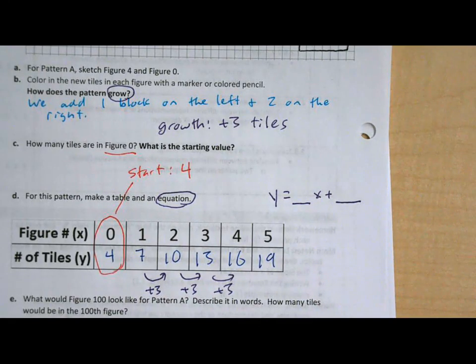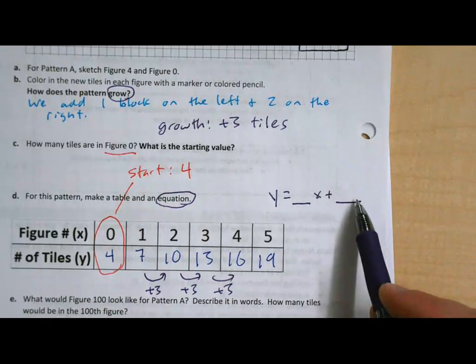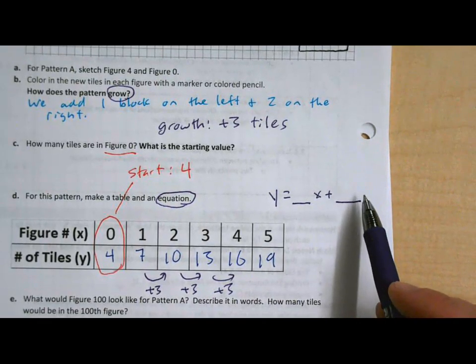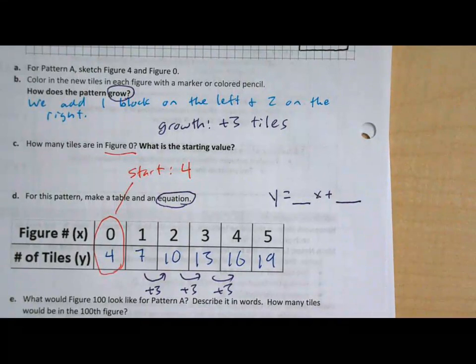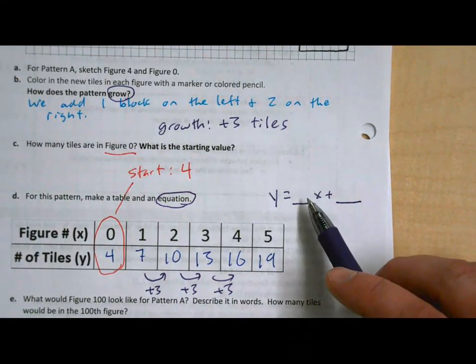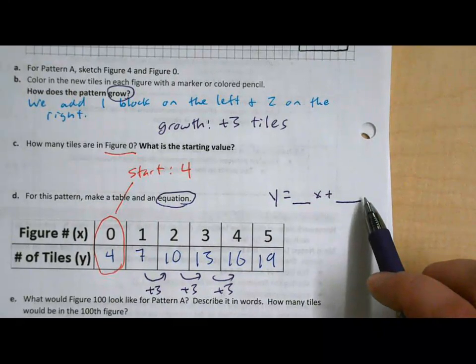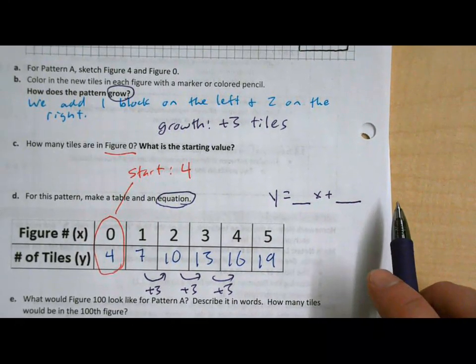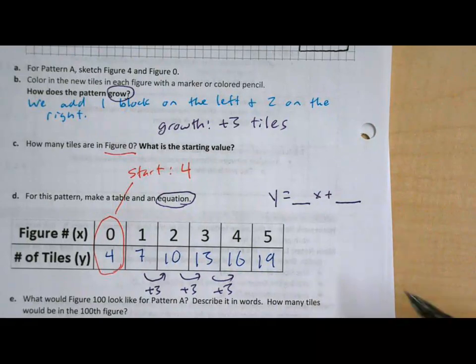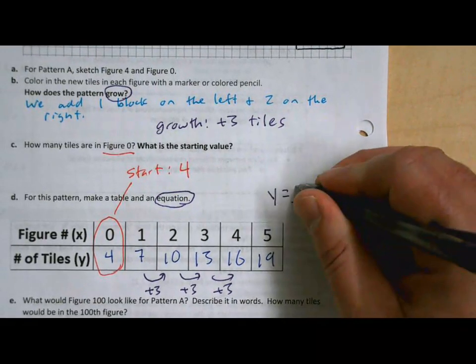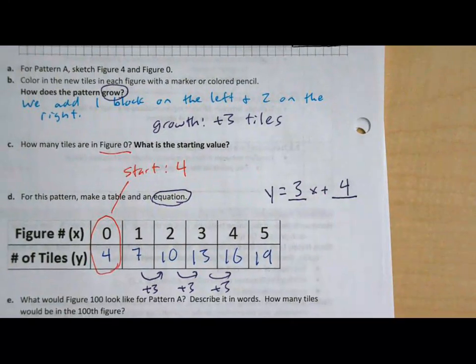The question is which one goes where? What do you guys think? Is it going to be 4 here and 3 here? Is it going to be 3 here and 4 here? Which one do you think? You think the 3 is going to go here and the 4 is going to go over here? All right. We seem pretty evenly split. I'm just going to give you the answer here. The 3 is going to go here, and the 4 is going to go there.